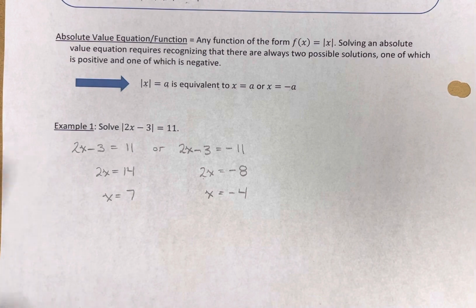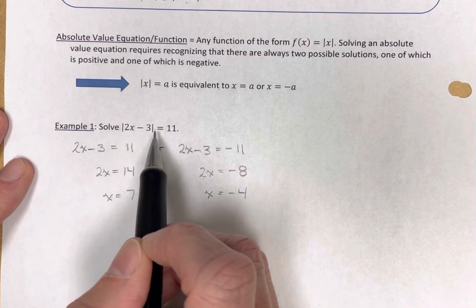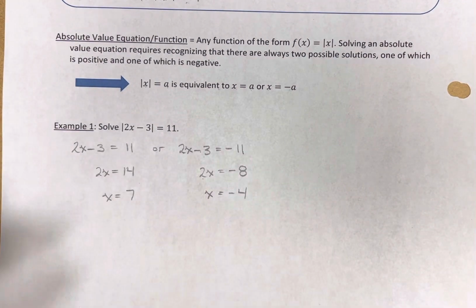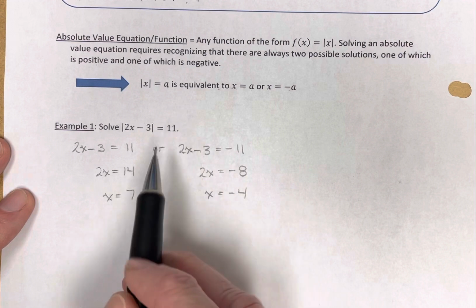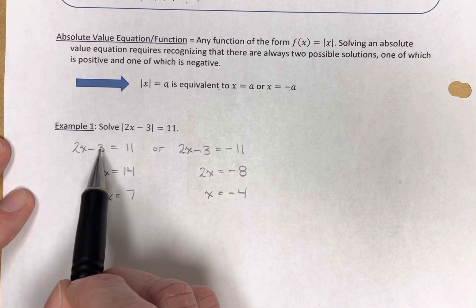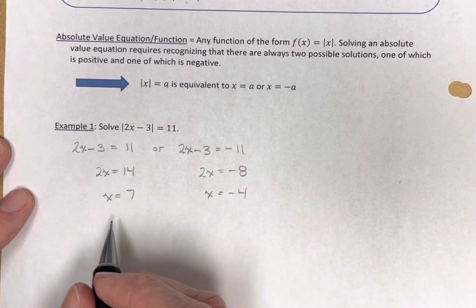So that's how you solve absolute value equations. You get the absolute value by itself, and then you recognize that one solution will be positive and one solution will be negative. Let's graph it.